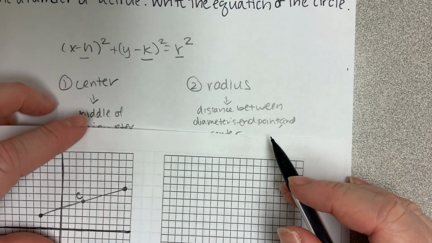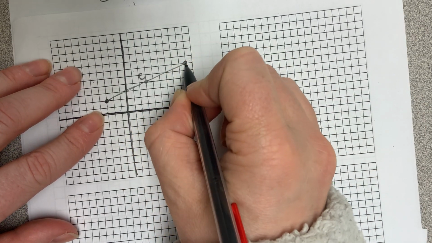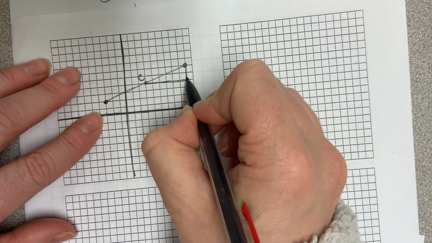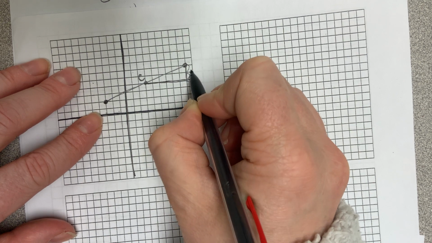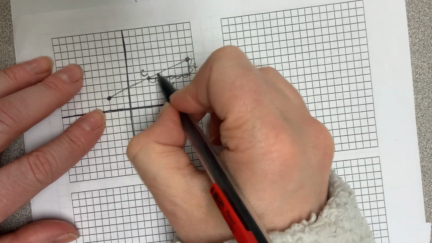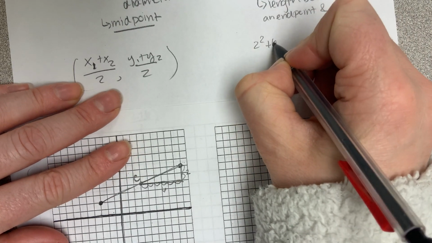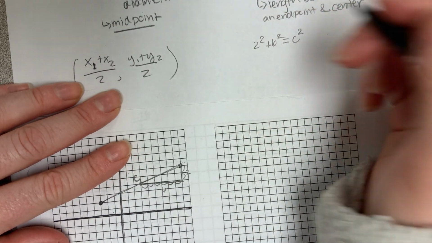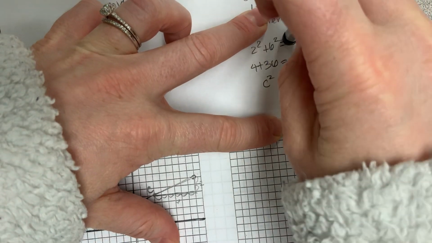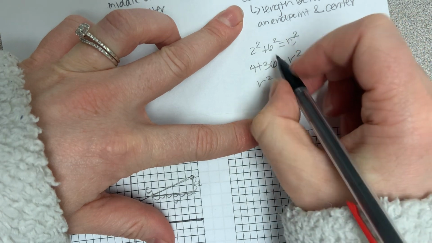Now for the radius, we need to find the distance between the endpoint and the center of the circle. There are two ways to do this. You can use the distance formula, or I like to use the Pythagorean theorem by making a triangle that looks like this. So this is 2, and this is 6. To find the length of the radius, we take 2² + 6² = c². So 4 + 36 = c², or let's replace c with r: r².